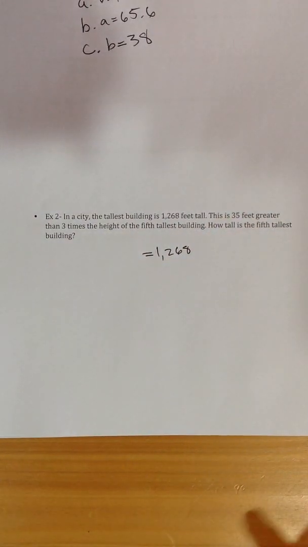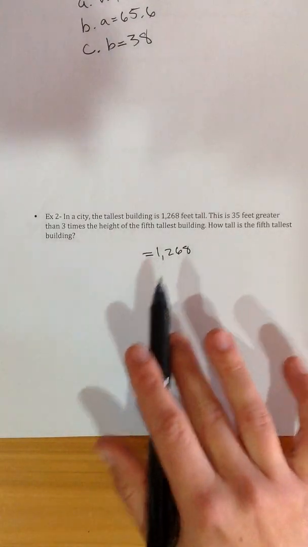So I'm going to put that off to the side with my equals, because I know that's my total I'm looking for. And then I've got the 5th tallest building: if I take 3 times the 5th tallest building and then put 35 with that, or 35 feet greater, I get this total number here.